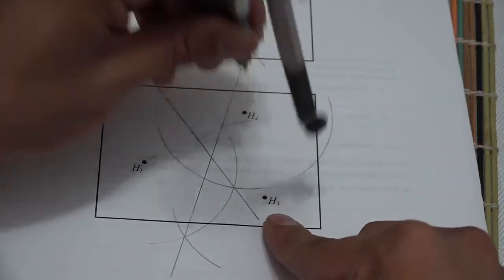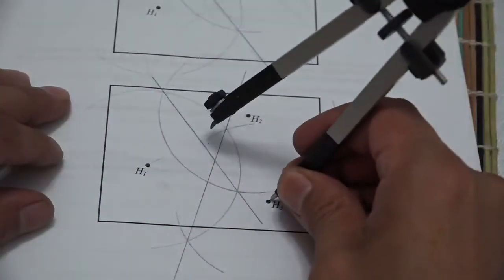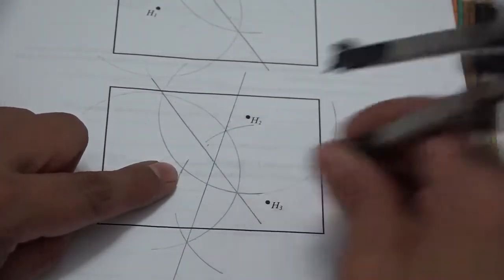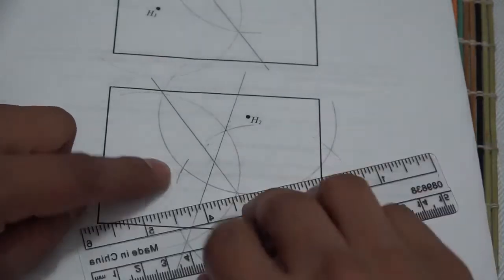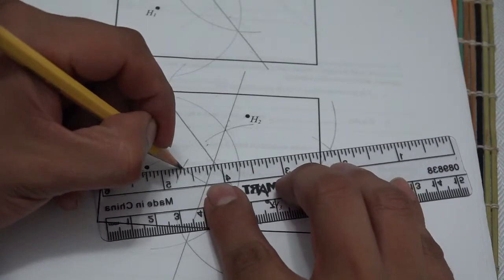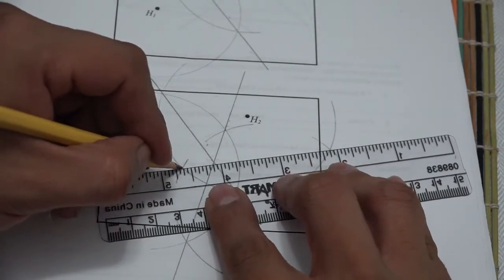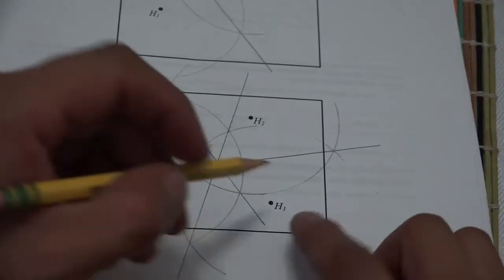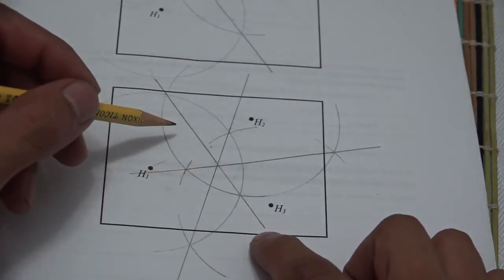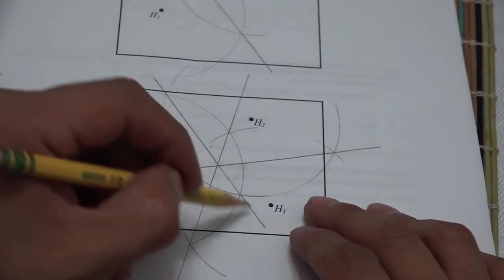So here, now with the same radius, mark over here, mark over here, and we got that. All right then. So this point is equidistant from home 2 and home 3, right? So the fencing should go this way.